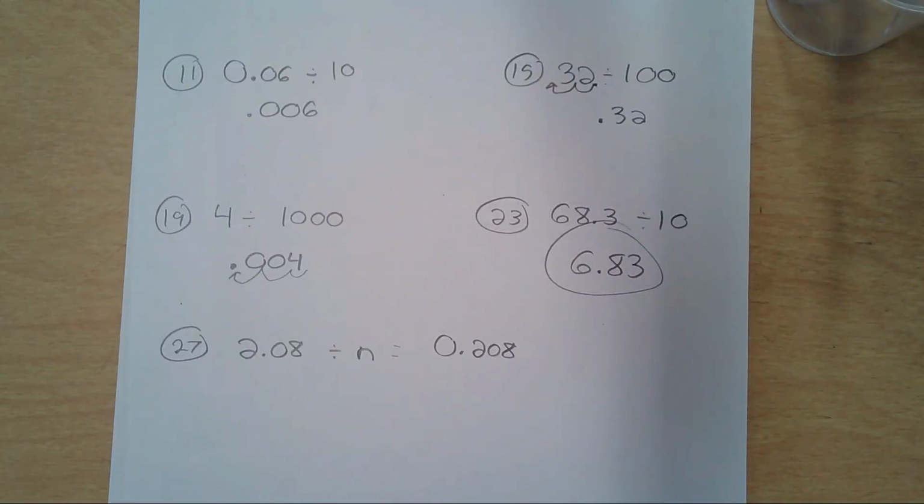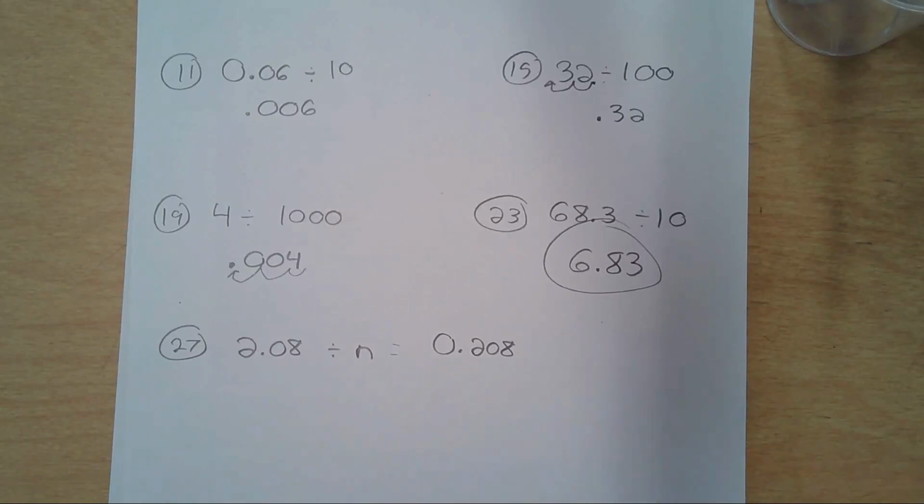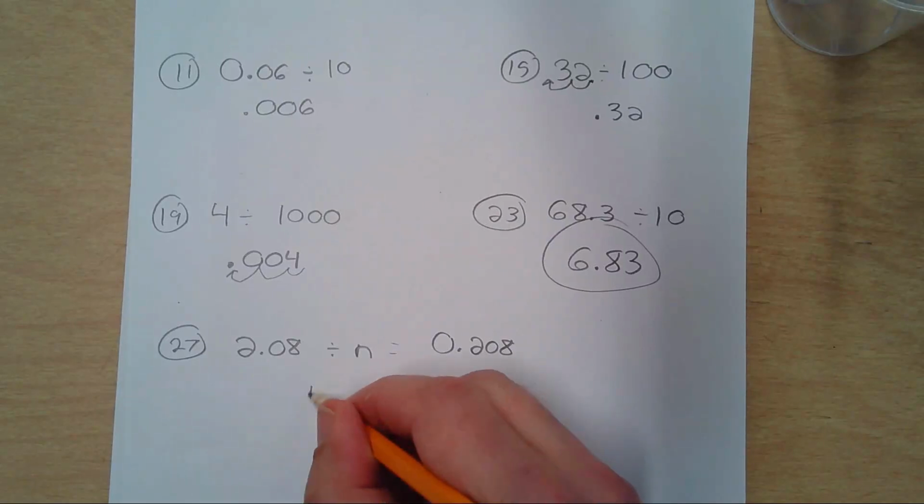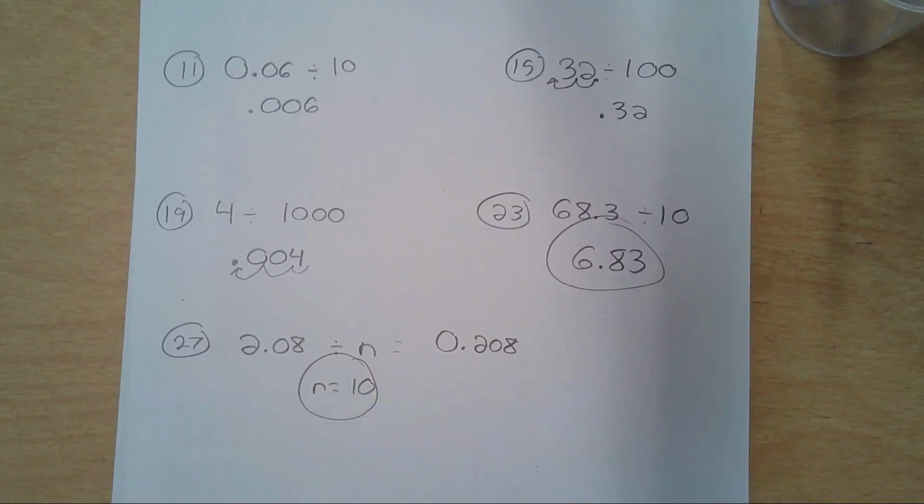First thing I would notice here is the non-zero numbers aren't changing. 208, 208, which means I didn't multiply by 8. The only thing that changed is the decimal moved. From here to here, how many spots did the decimal move? 1. And if it moves 1 spot to the left, what power of 10 associates with that? Right. So in this case, n equals 10.